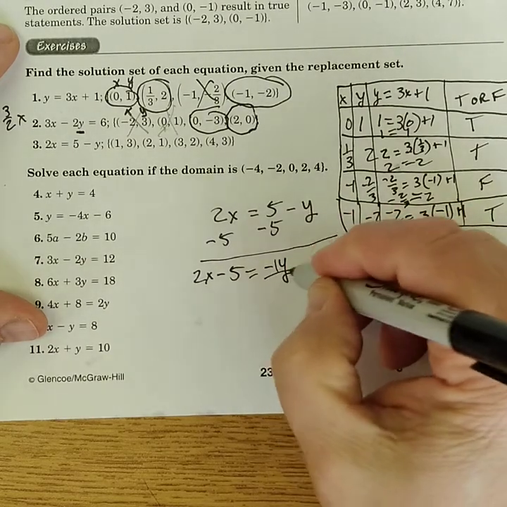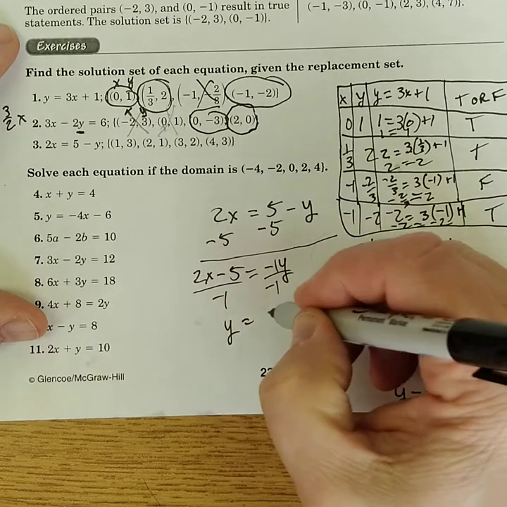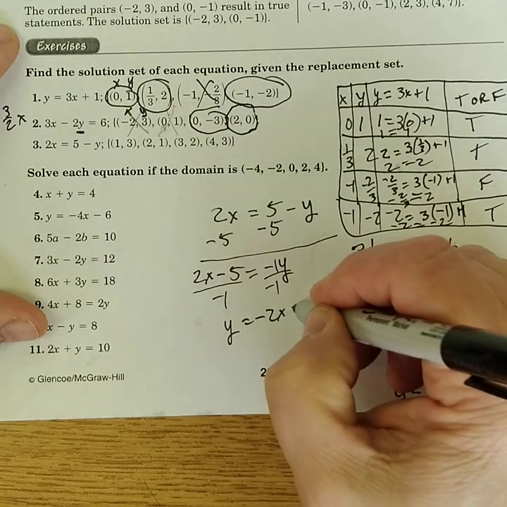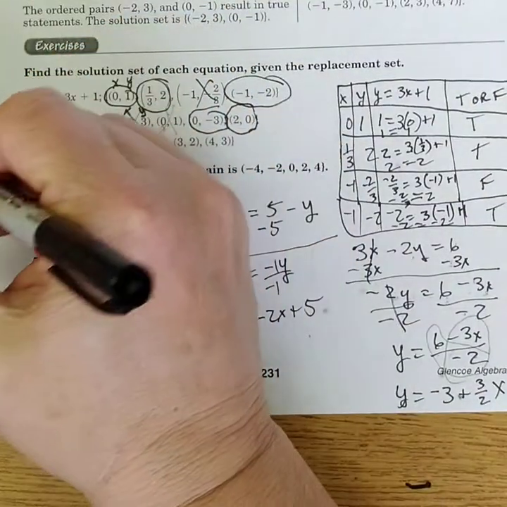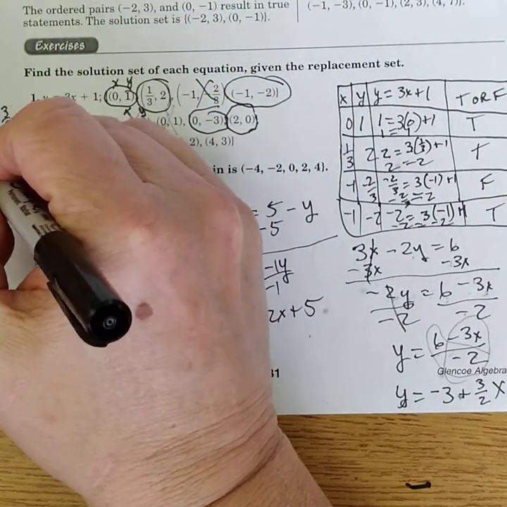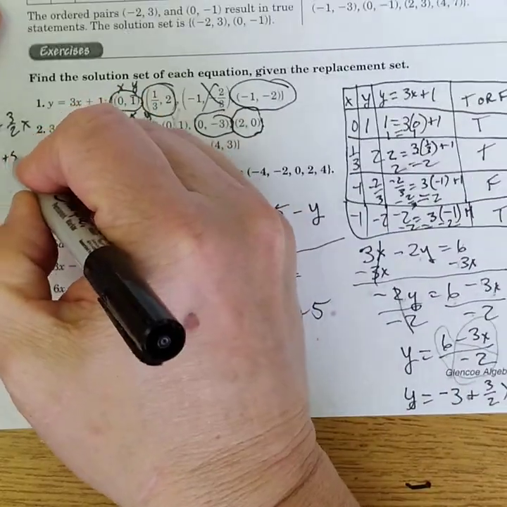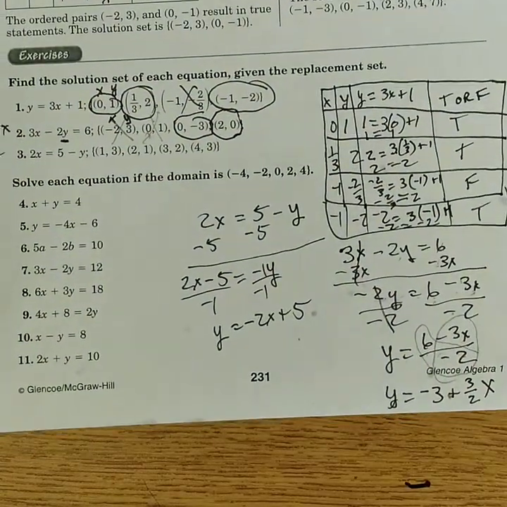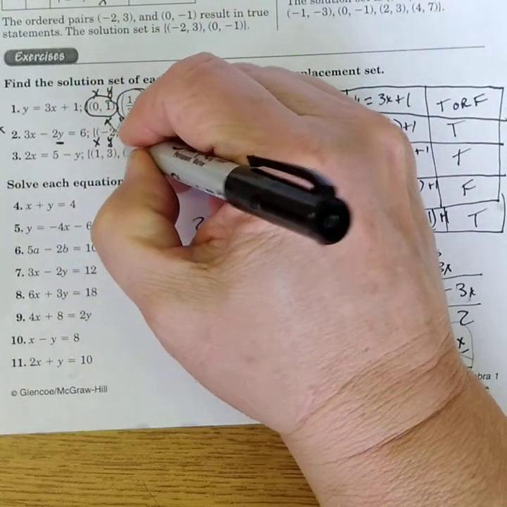That's a -1y, so we divide everything by -1, and we get y equals -2x plus 5.